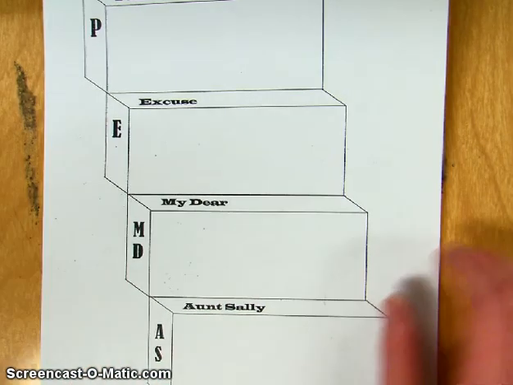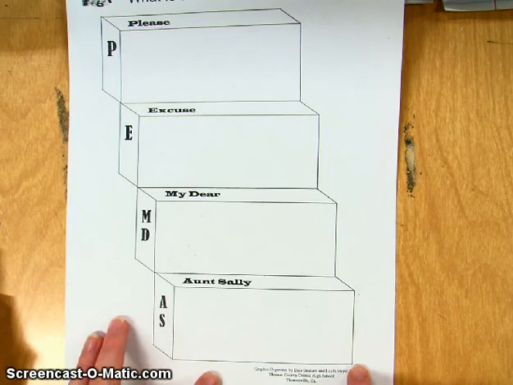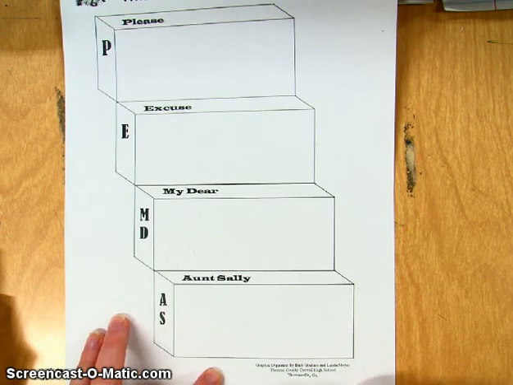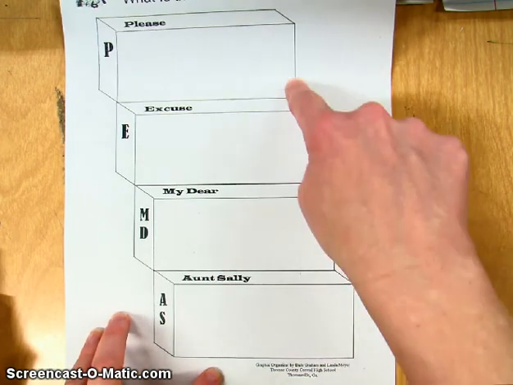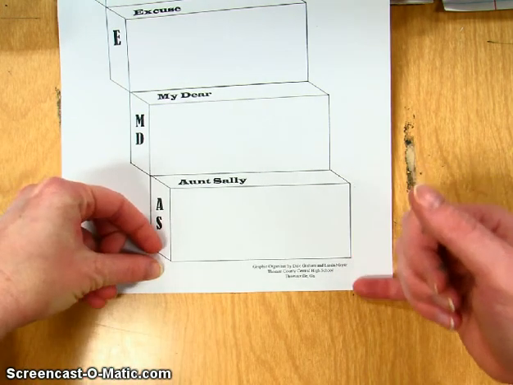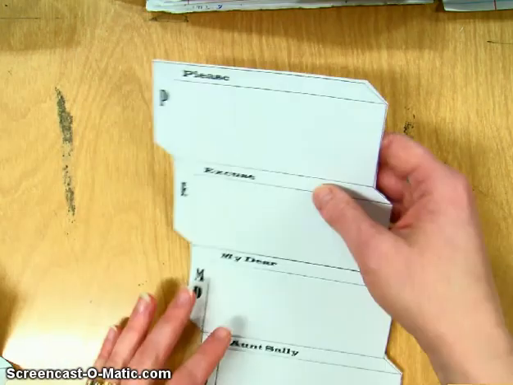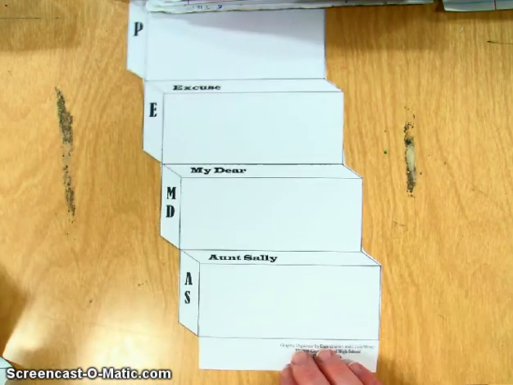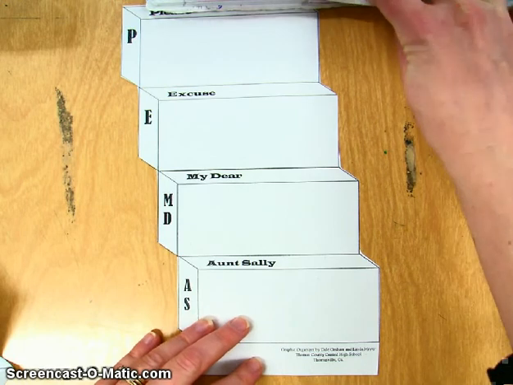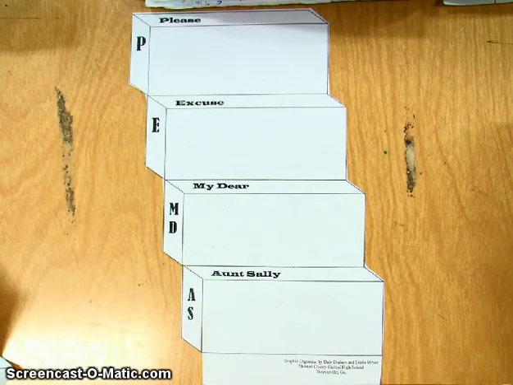So what we're going to do today is we're going to cut around this staircase looking thing. Cut around the outline of it, but leave this information down here so we can cite our sources, and it will also provide for us a little tab to glue this into our journal. Okay, so that's what it should look like after you finish cutting it out.